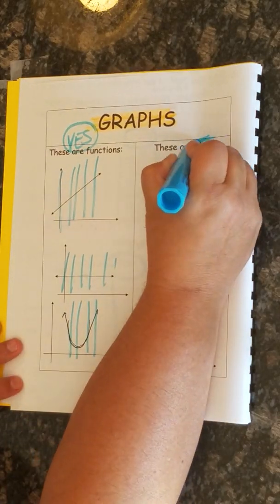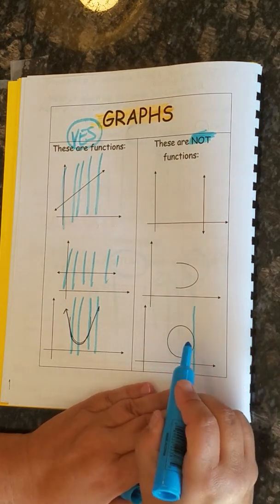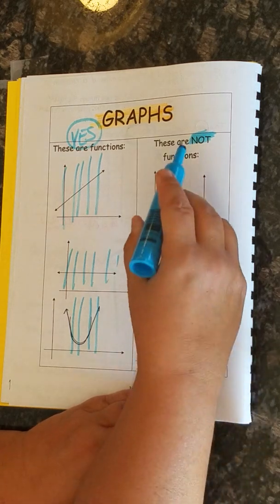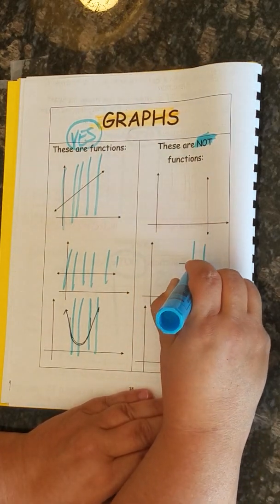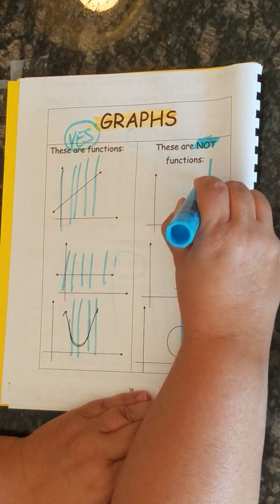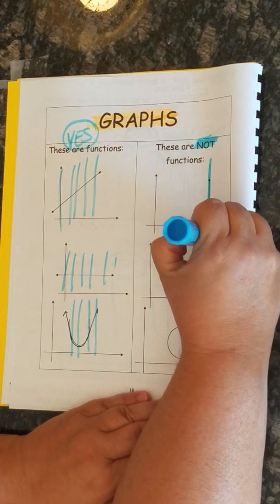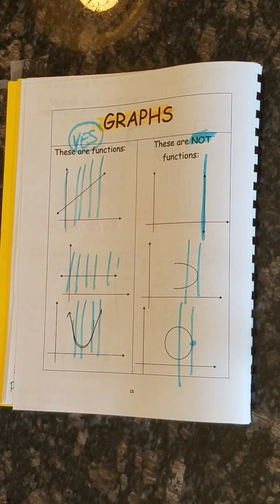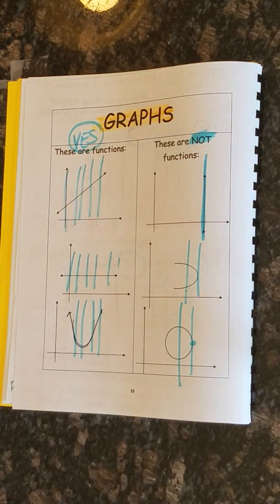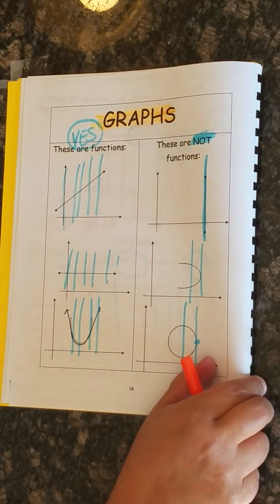These are not functions because look, even though this goes through only one time right there, once it goes through more than once, it's all over. This is not, even though it goes through once there, it goes through twice here. And a lot of people get this wrong, but a vertical line is not a function because once you put a vertical line through a vertical line, it goes through an infinite amount of times. See that right there? So maybe you used a spaghetti at home to do it. Maybe you did not. But either way, you could do a mental spaghetti in your head.